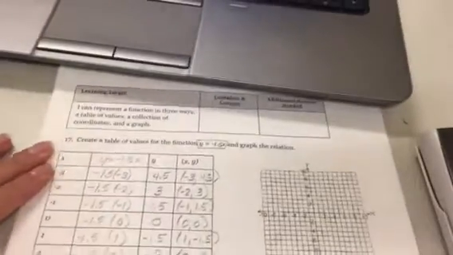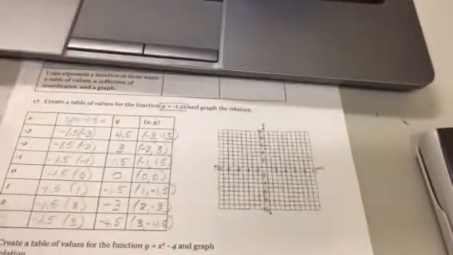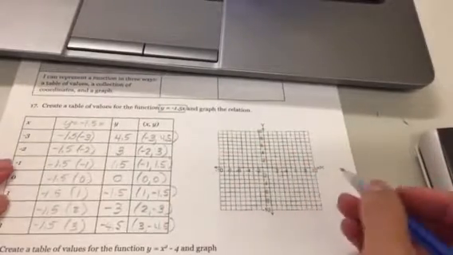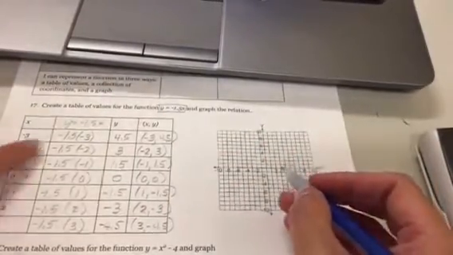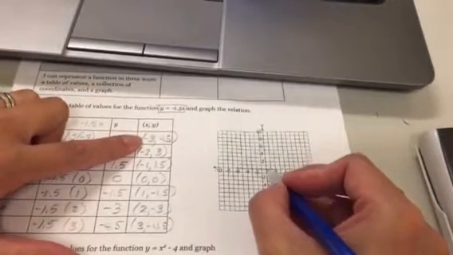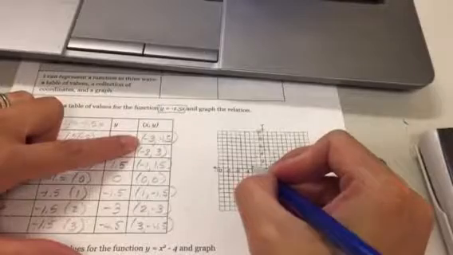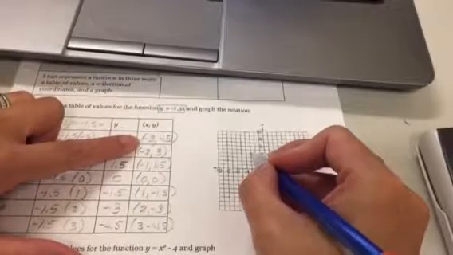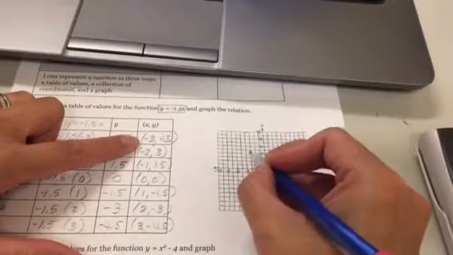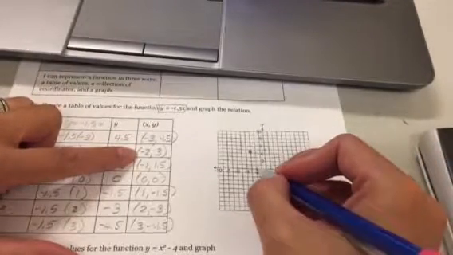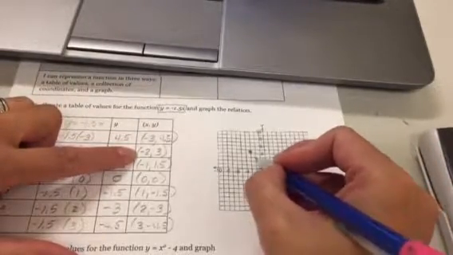Okay, so now we're going to take those values and they want us to graph this set of points on the graph. So when I do that, I'm going to start at the origin at 0, 0. I'm going to go to negative 3 and up to 4.5. Now you're going to have to estimate, that's okay. Then I'm going to go negative 2 up to 3.